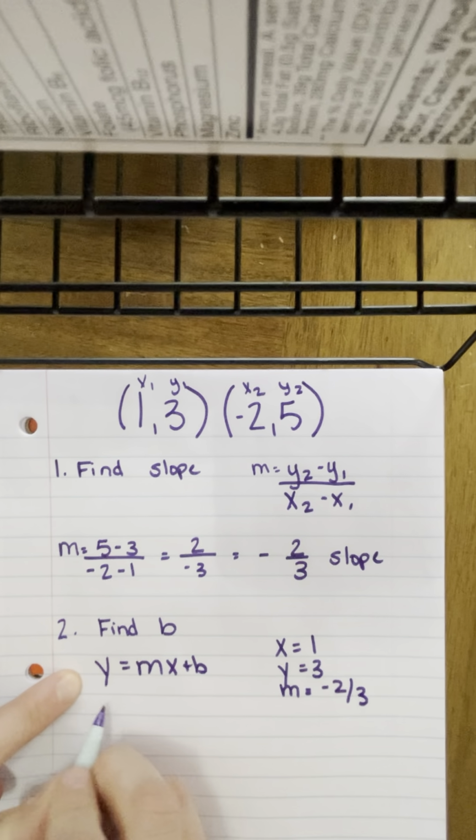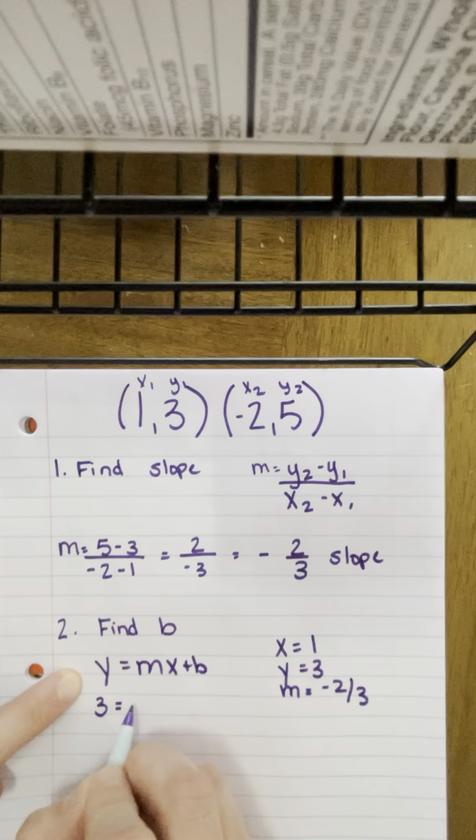Plug it in here. 3 equals -2/3 times 1 plus b. -2/3 times 1 is -2/3 plus b. Get rid of that negative 2/3. Add 2/3.